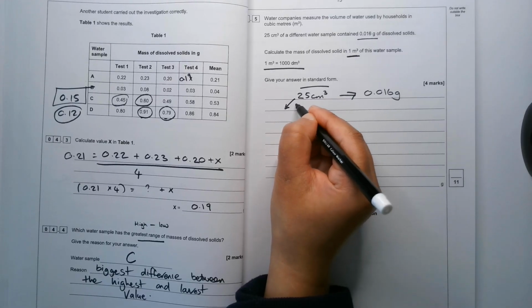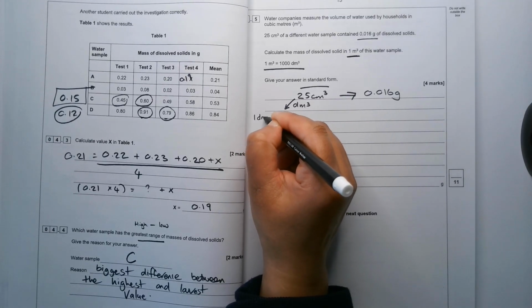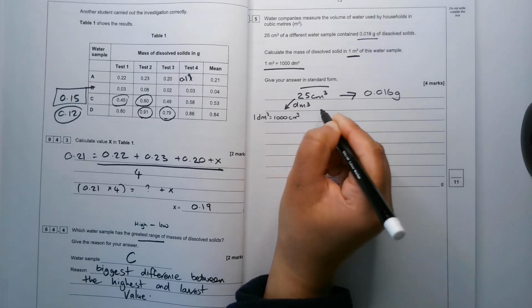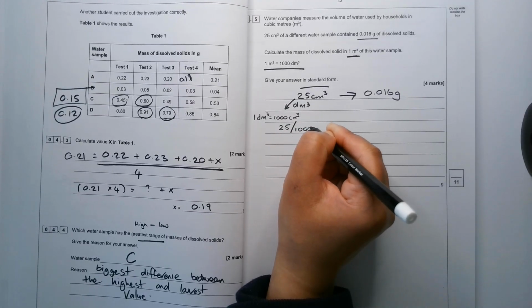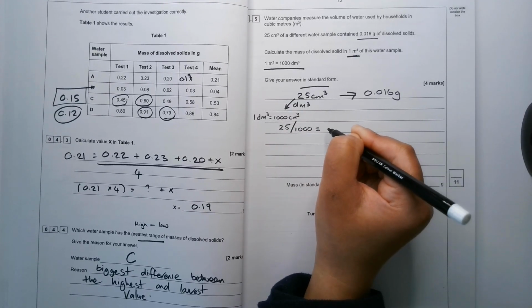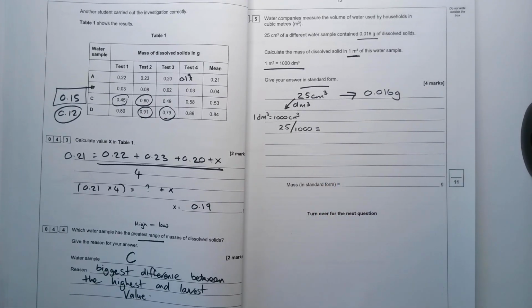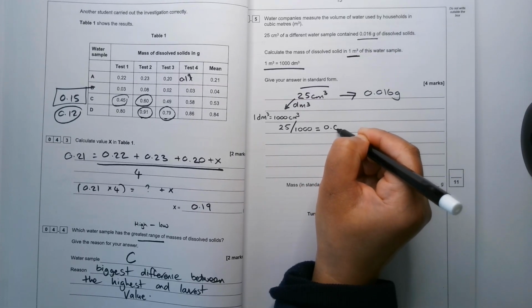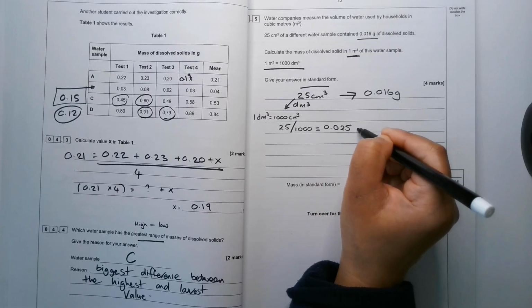I'm going to convert that to dm³. So 1 dm³ is 1,000 cm³, so 25 over 1,000 will give me dm³, which is 0.025 dm³.